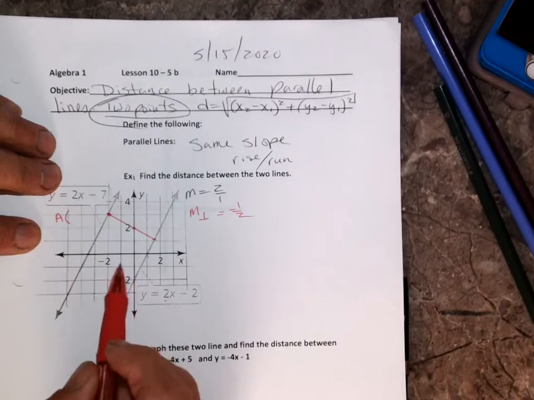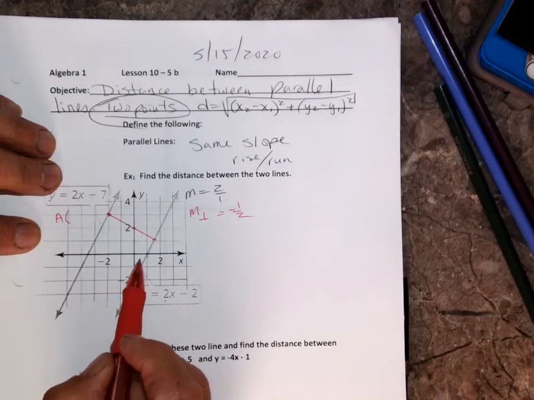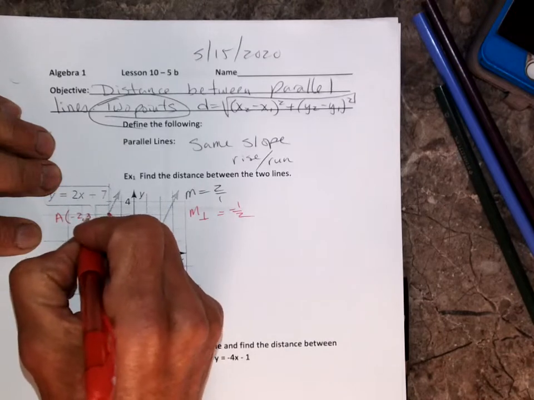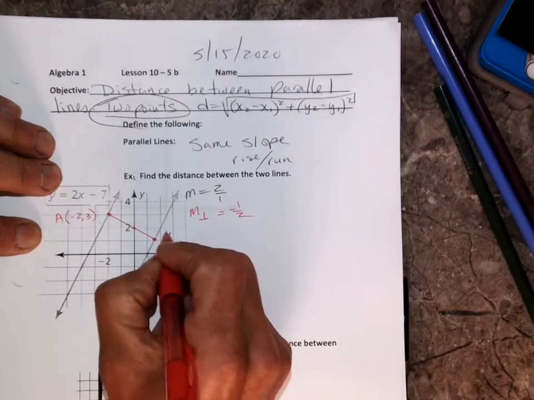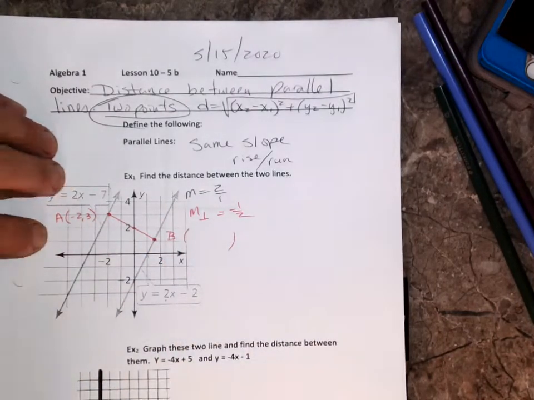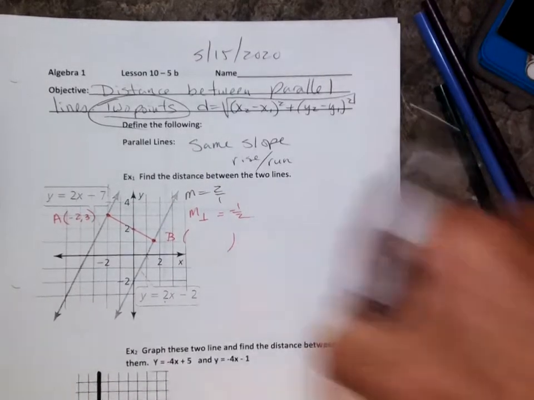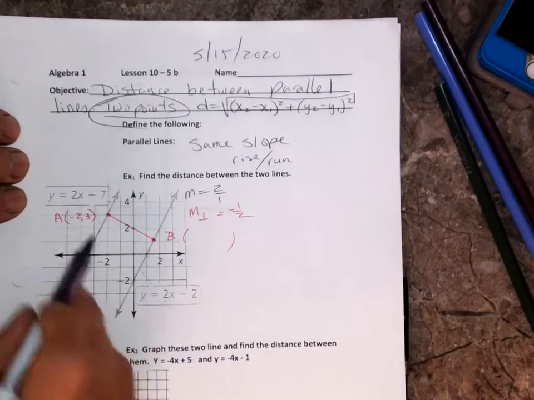Okay, so I want to pick a point that's easy to get. Point A is at -2, 3. And this is point B, which I don't know. I could guess. Looks like it's about 1.5, 1. And it might be, it might not be. So what I'm going to do is let Desmos find out where it intersects.